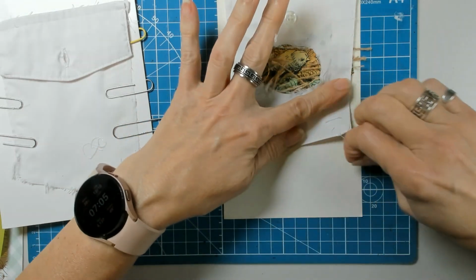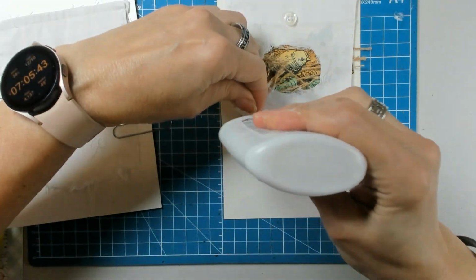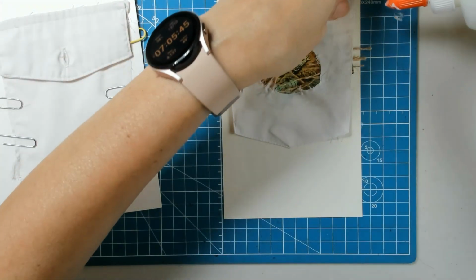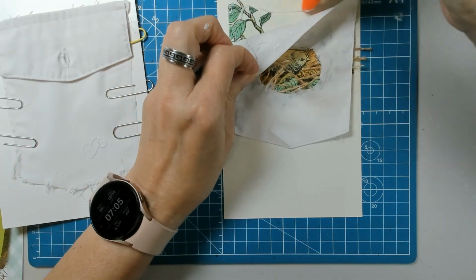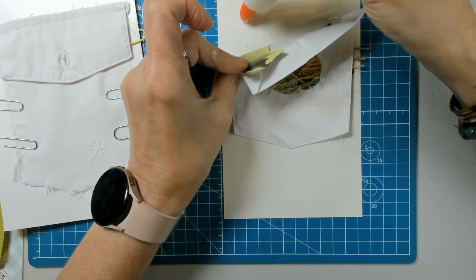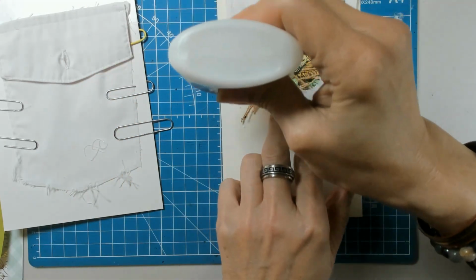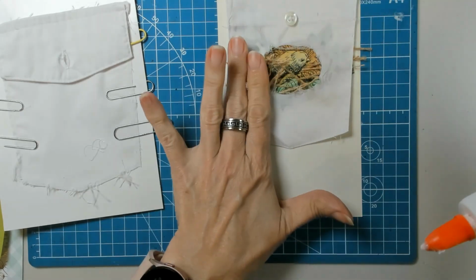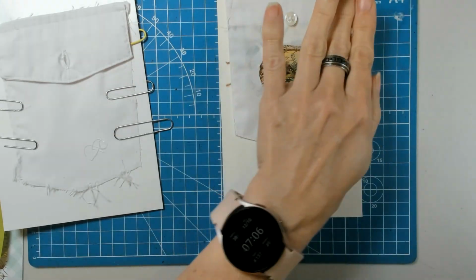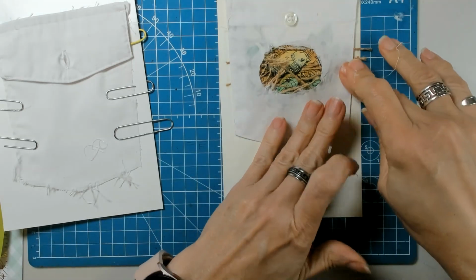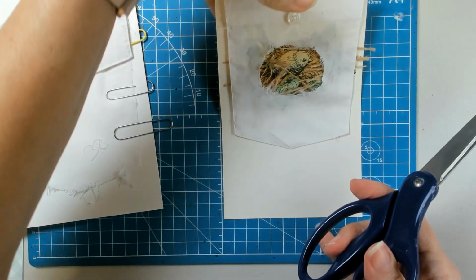I still have some threads from the original pocket, but if you have the sewing part, it's okay because it's really nice. So glue the whole thing. I have the nest and the alterations and everything, and here I need more glue, and that's what we have. Of course this glue is going to take a little bit of time to glue the cardstock with the pocket together.